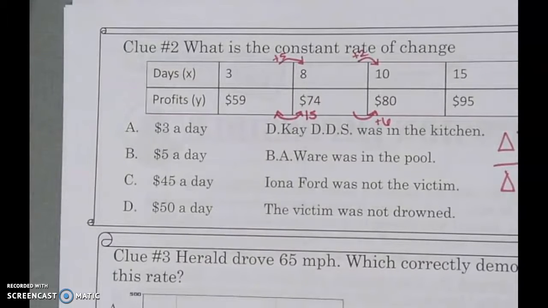This is due at the end of class today. Complete it today, and we will go over it tomorrow when I'm back in class.